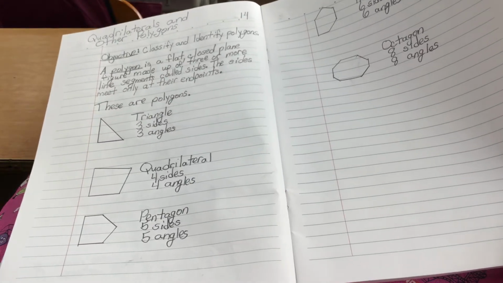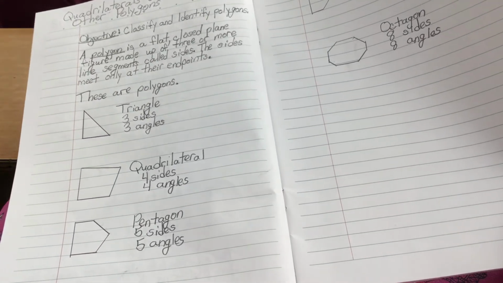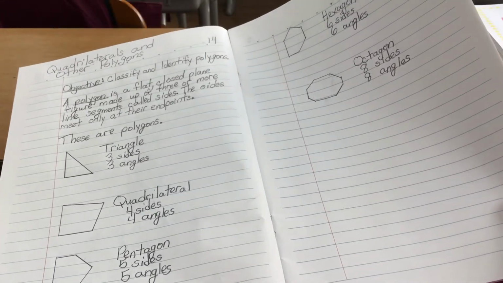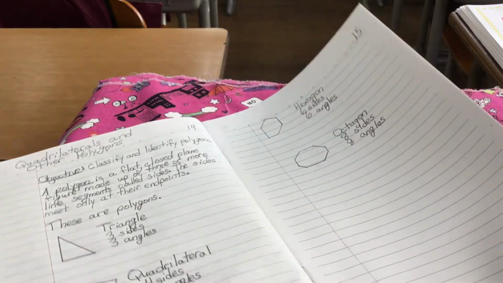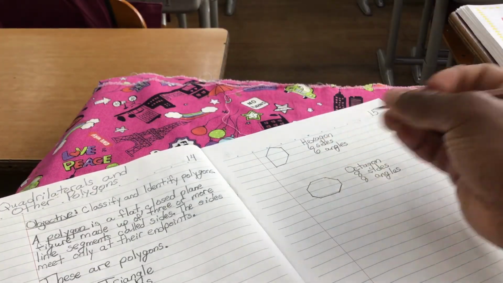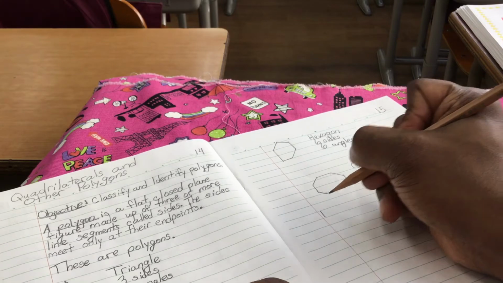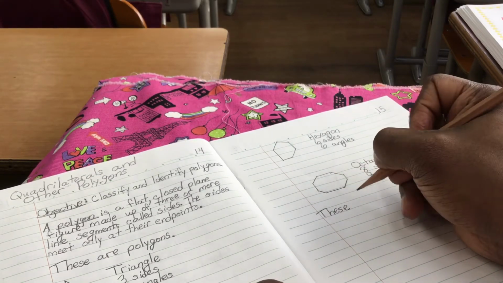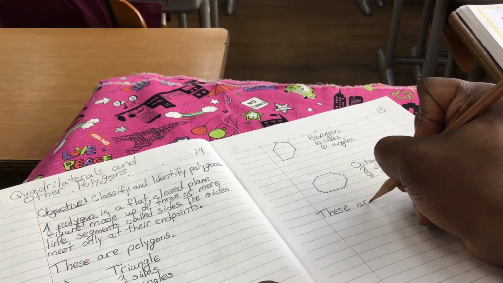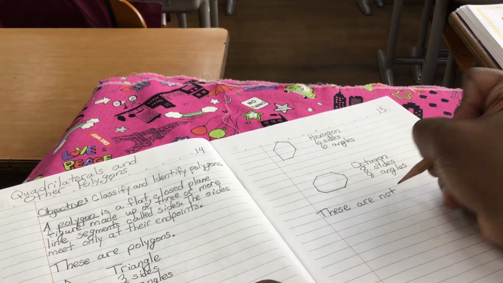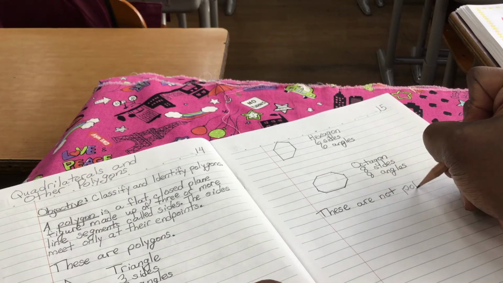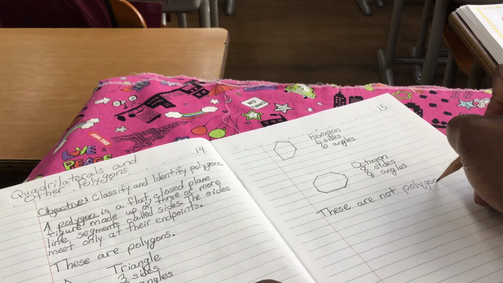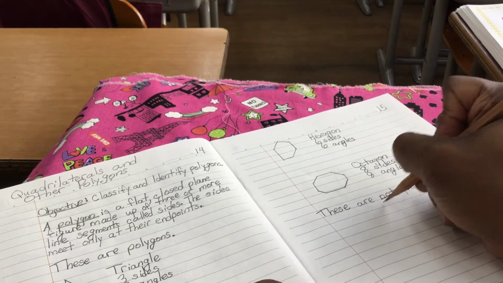I have just drawn 5 types. Now, please remember, these are not polygons. And I'm going to underline not.